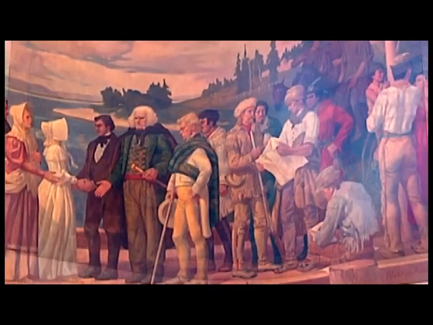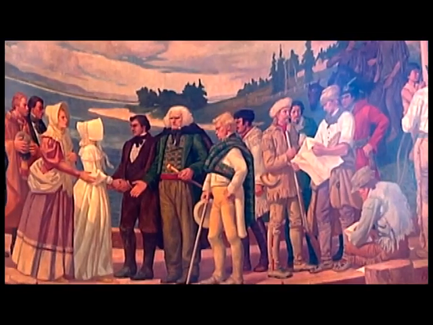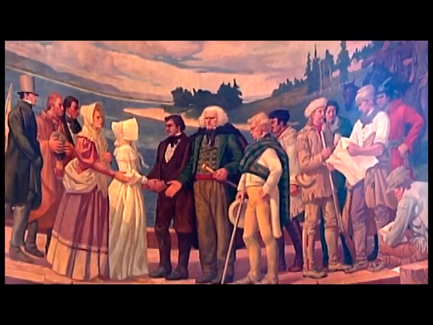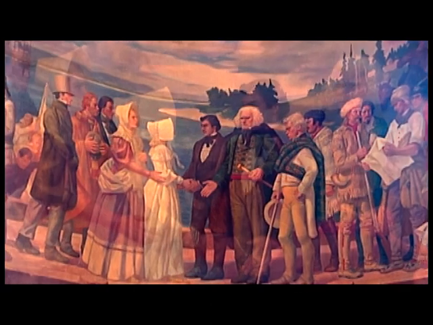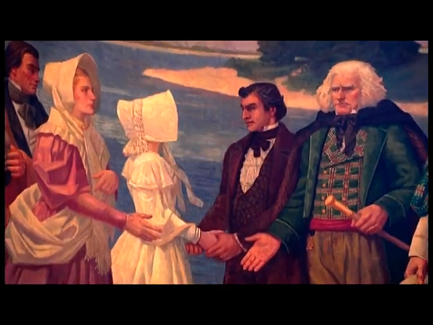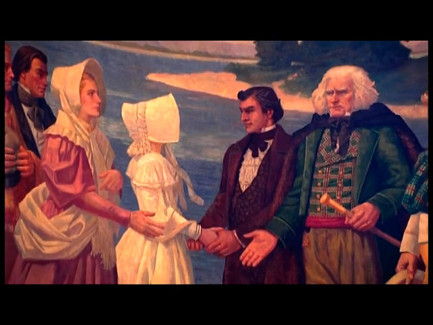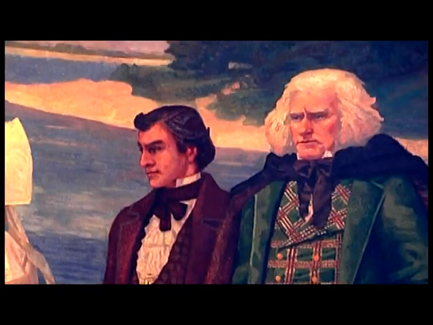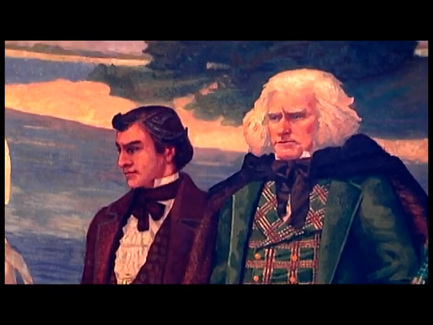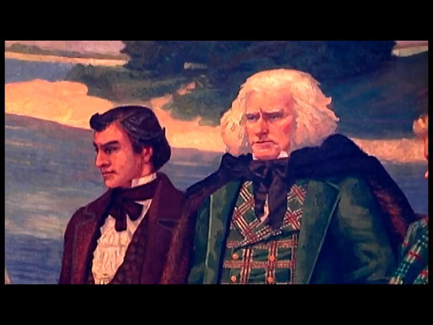The third mural on the northwest wall portrays the arrival of the first non-native women to the Oregon Territory. The women were missionaries, Eliza Spalding and Narcissa Whitman, who came to convert natives to Christianity. The women are being greeted by Dr. John McLoughlin, chief factor of the Hudson's Bay Company. Because of his generous support of the settlers, McLoughlin is considered to be the father of Oregon.